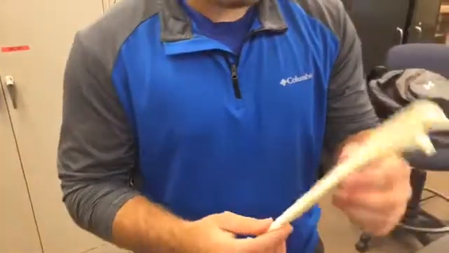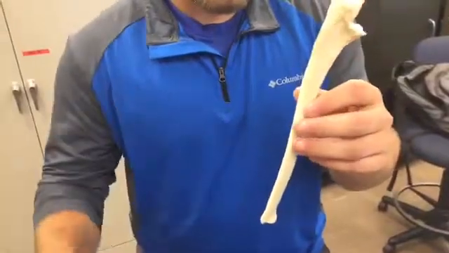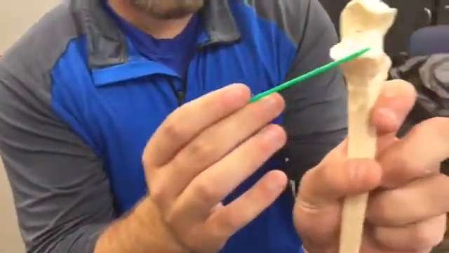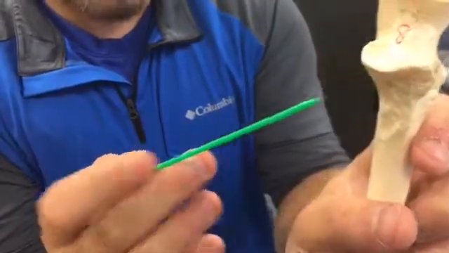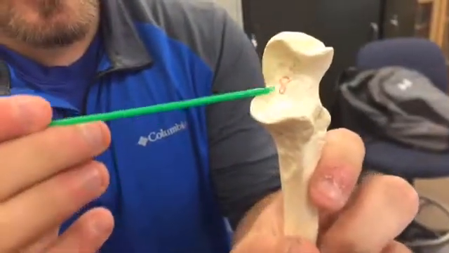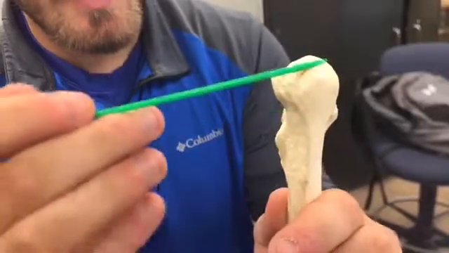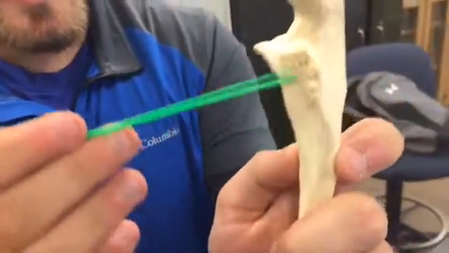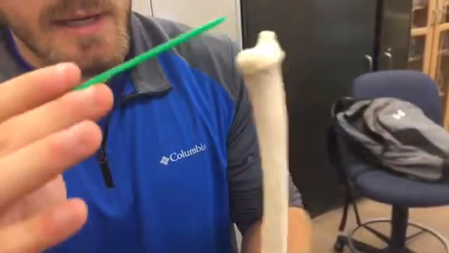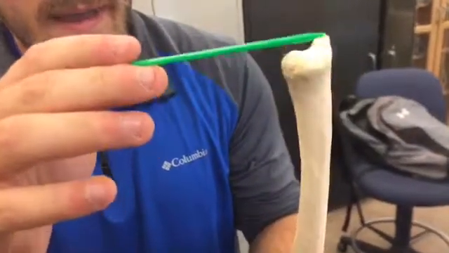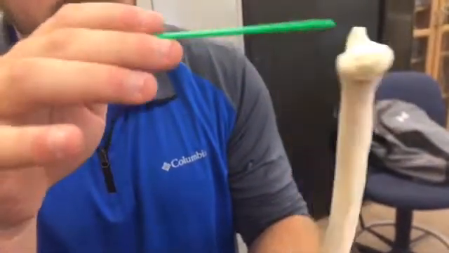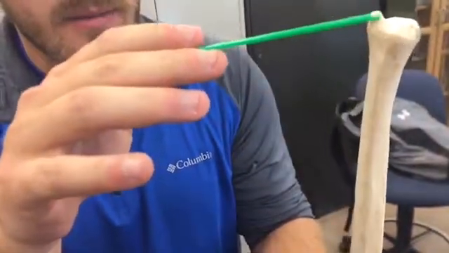This is a left ulna. This is the coronoid process. This is the trochlear notch. This is the olecranon process. And this is the radial notch. On the distal end, this is the head of the ulna, and this is the styloid process.